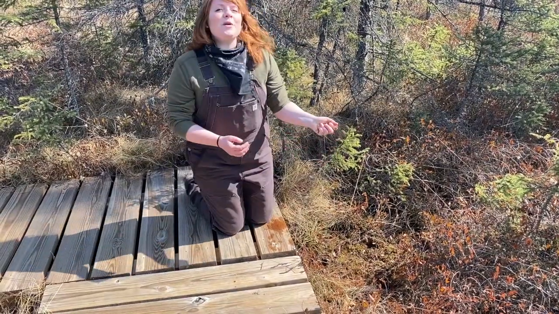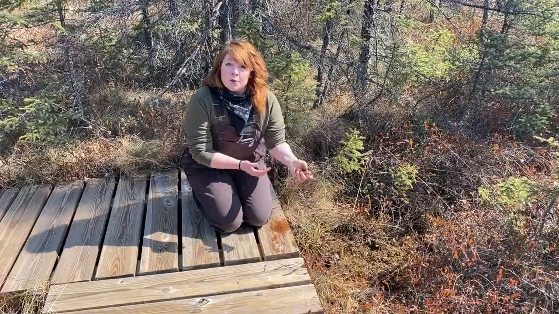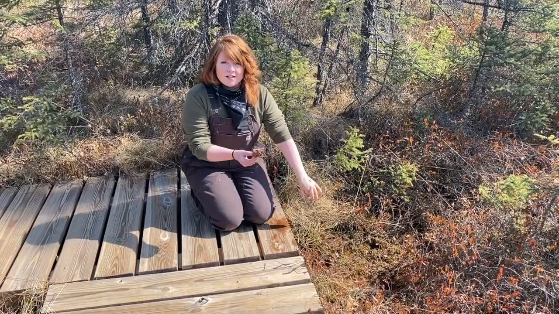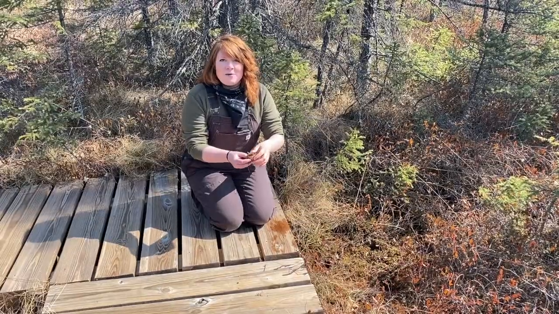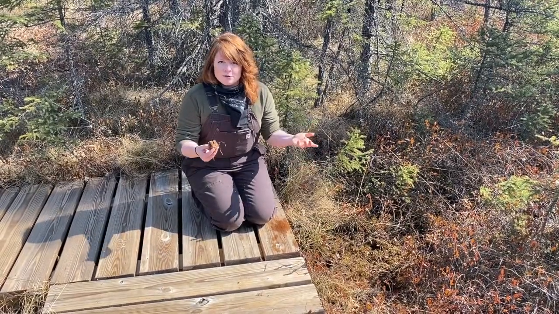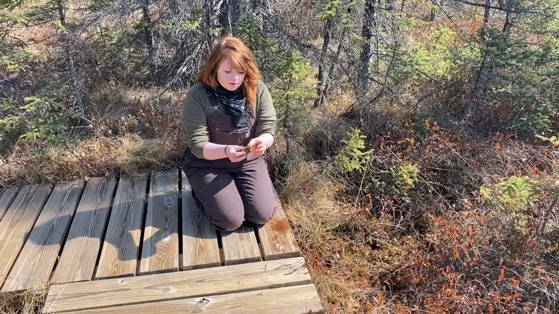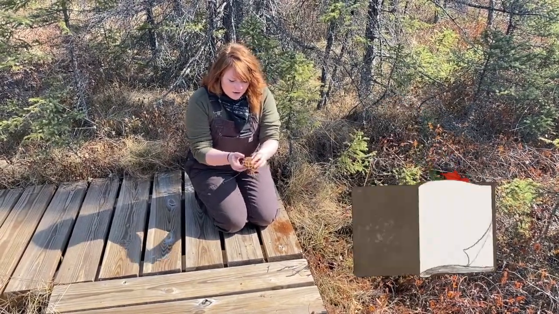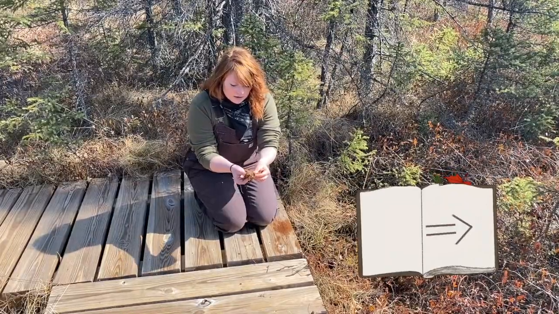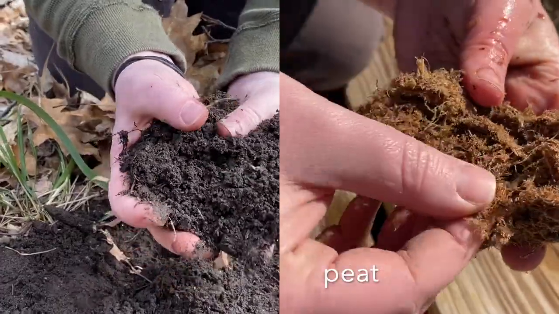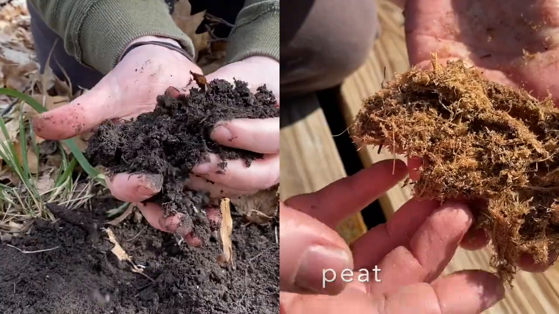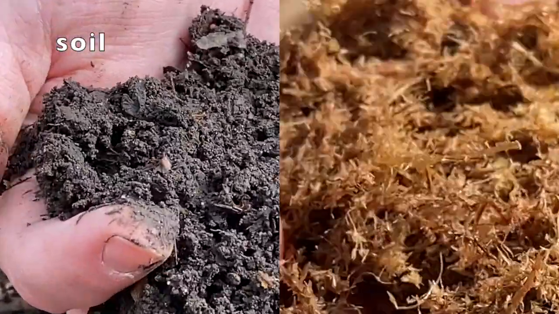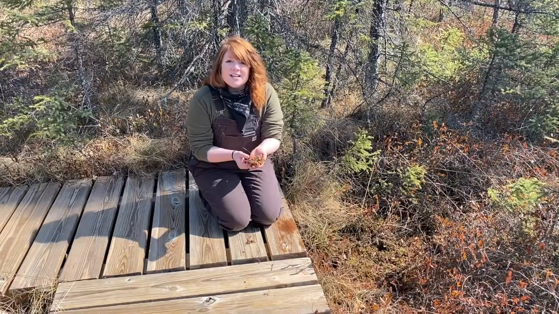And if you remember, when we were in the deciduous forest, we dug underneath our feet and found soil, plant material that was all the way decomposed, nutrient rich. Now, when we are digging in underneath our feet on the bog, we are pulling up peat. You can see that the plant material is still there. I can see all the structures of the plant material.